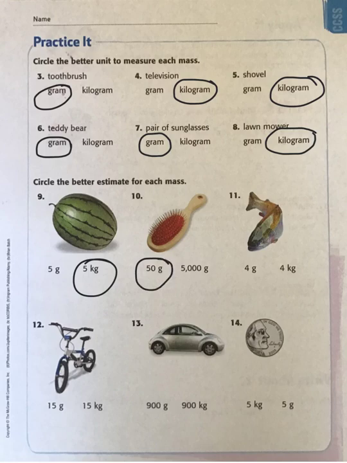Okay, this looks like a trout on number 11. Do we think it's 4 grams or 4 kilograms? So if we're talking again about paper clips, 4 grams would be about 4 paper clips. I'm going to measure that one in kilograms. Okay, a bicycle, 15 grams or 15 kilograms? Definitely kilograms.